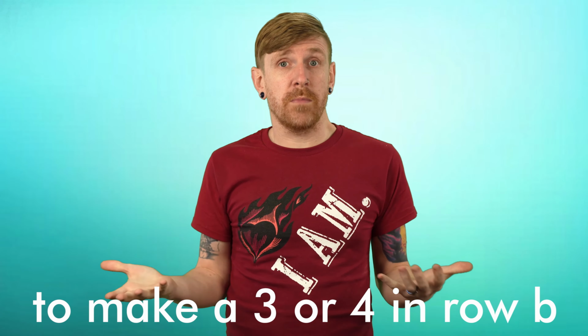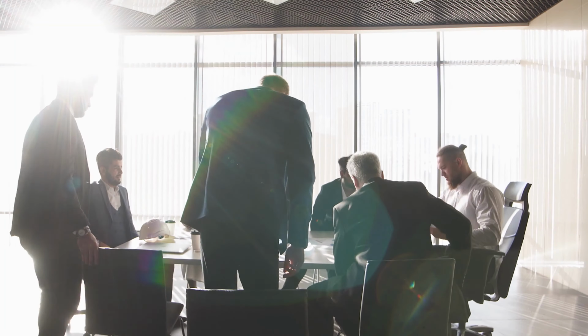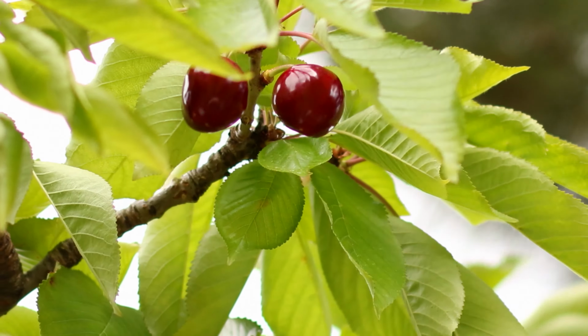No! No soup for you! Since you actually want the metaphorical soup, which is to make a 3 or 4 in row B, make sure that you add in proper nouns in your evidence. Tell of real, specific people, places, organizations as you pick what you're going to use to prove your point.